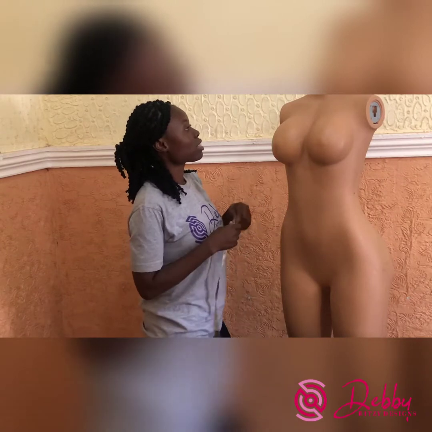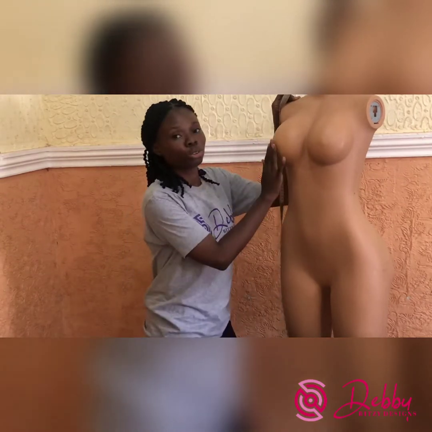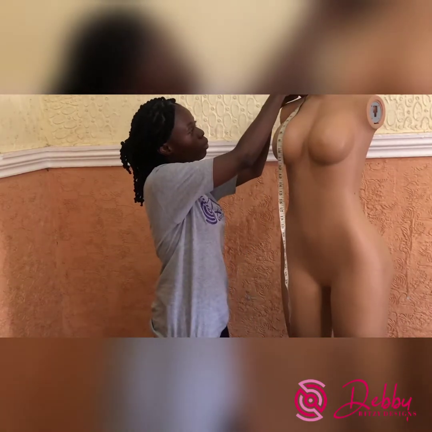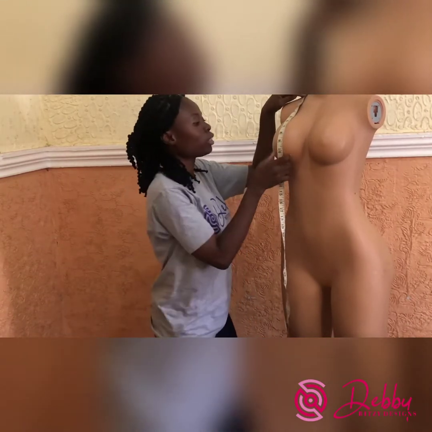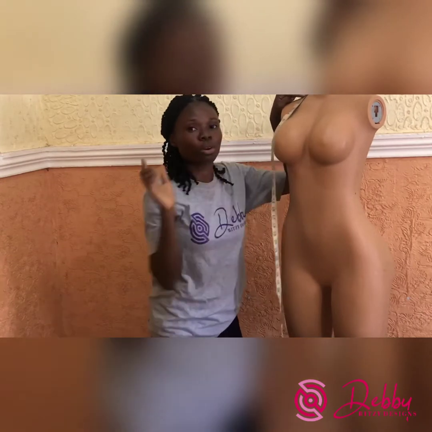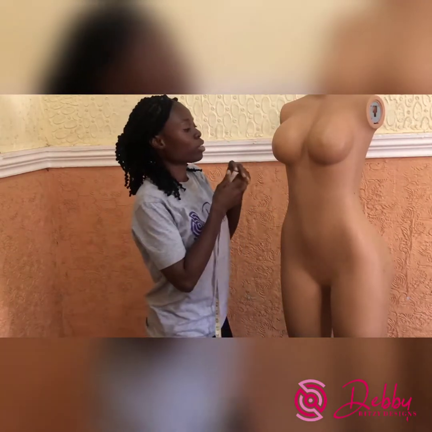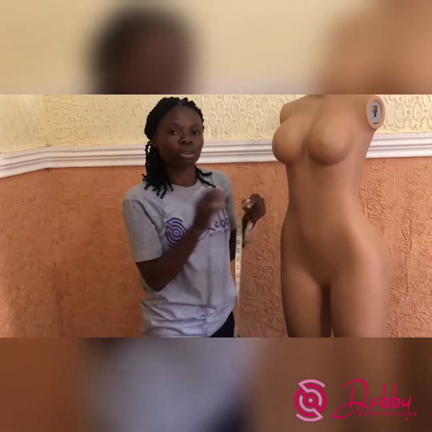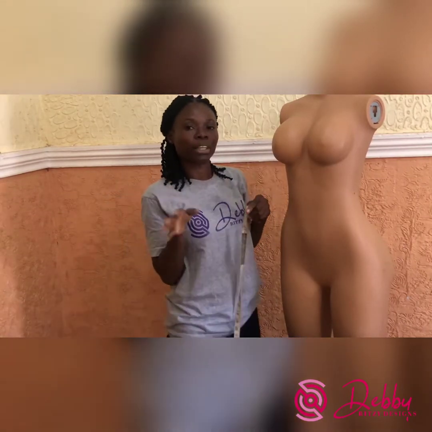The next measurement is the bust height. The bust height, that's your shoulder to the nipple point. Place your tape. Make sure you are placing your tape on the right point of the shoulder. Shoulder to the nipple point gives you your bust height. And then the bust span is just nipple to nipple. That will give you your bust span measurement.